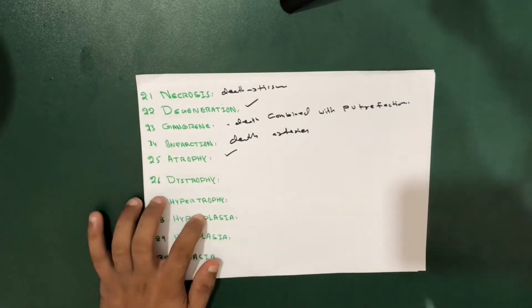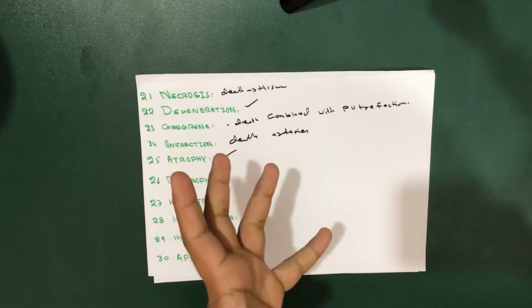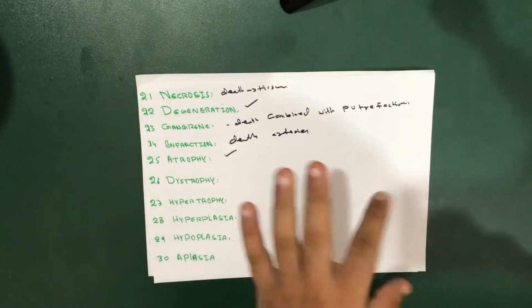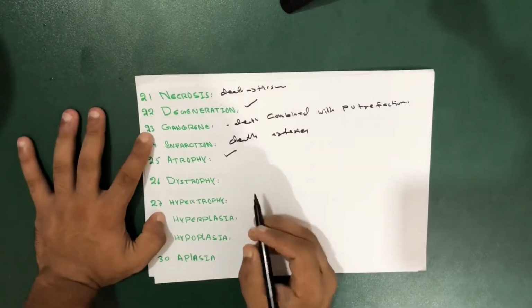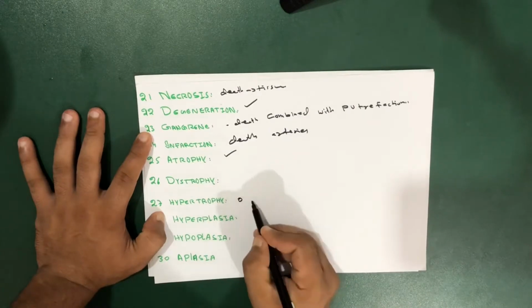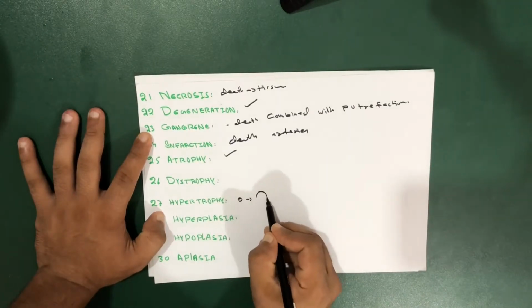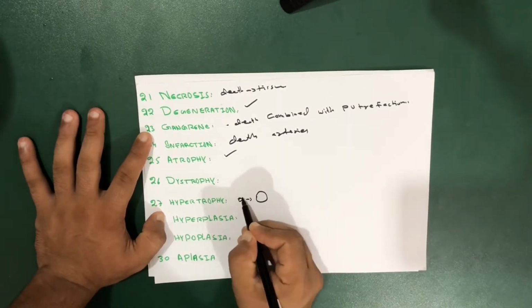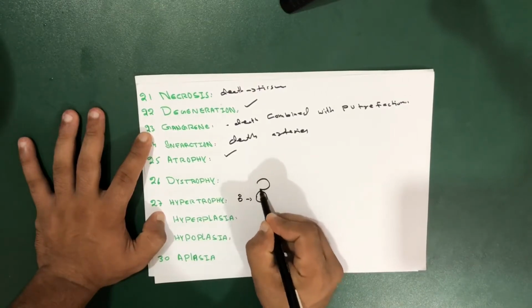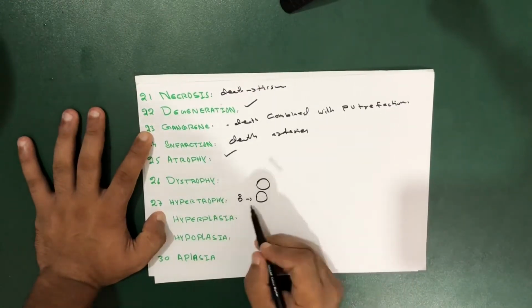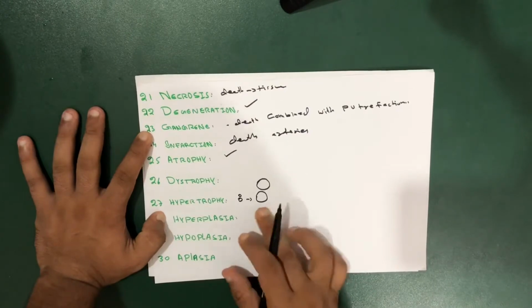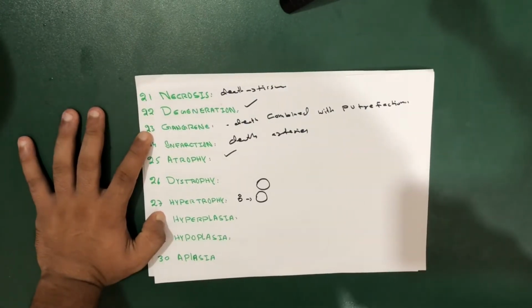Hypertrophy means an increase in the size without any increase in the number of cells. For example, this is a normal cell, but that normal cell simply increases itself. We've got one and two cells, and these cells become this big. This is due to the increase in the size of the cell, and it's called hypertrophy.